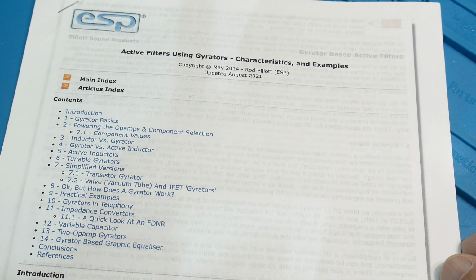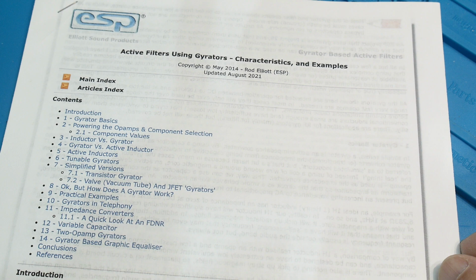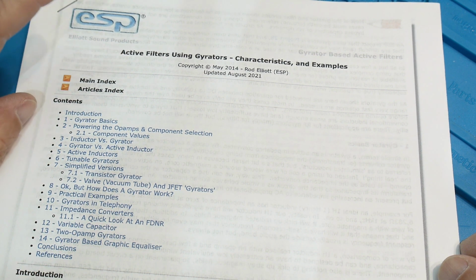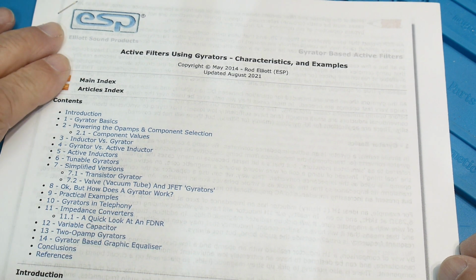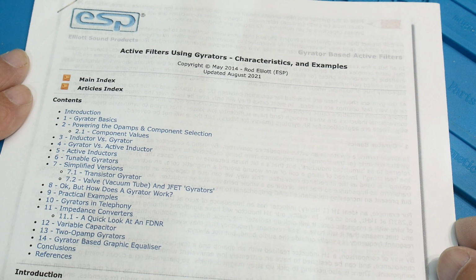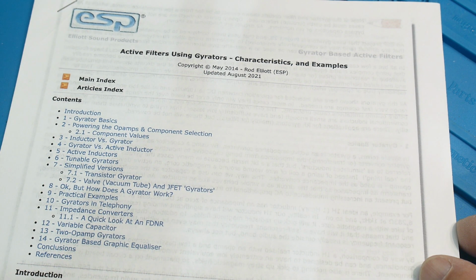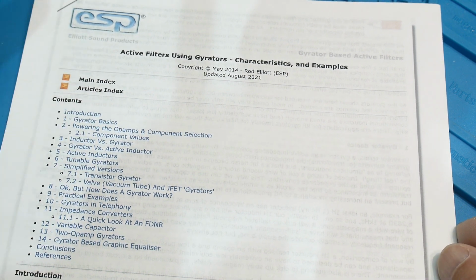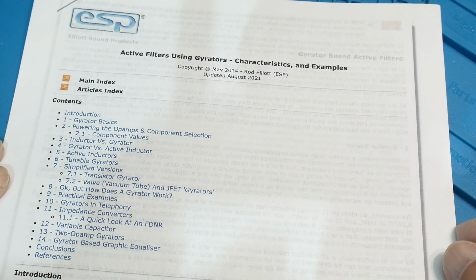All right, continuing with gyrators, I found this great paper by Elliott Sound Products, and they use some gyrators in some of the filters that they use. There's a real common filter in CD players or digital music players where they use a gyrator-based filter. And this company does those, so they thought, hey, we use those things, maybe we should put out a paper of how these things work.